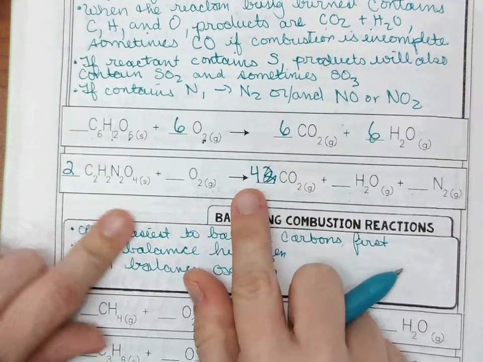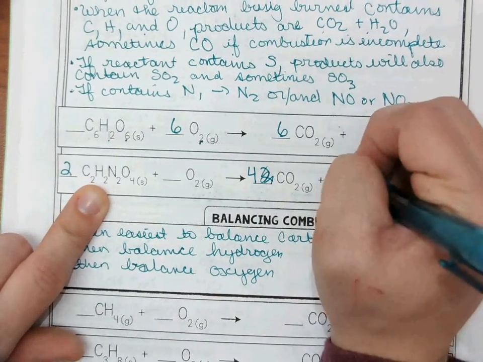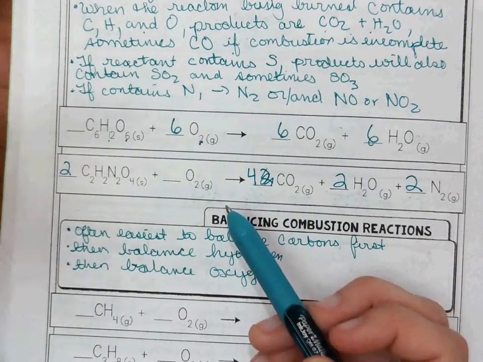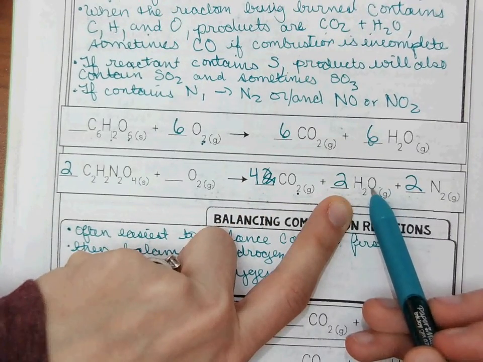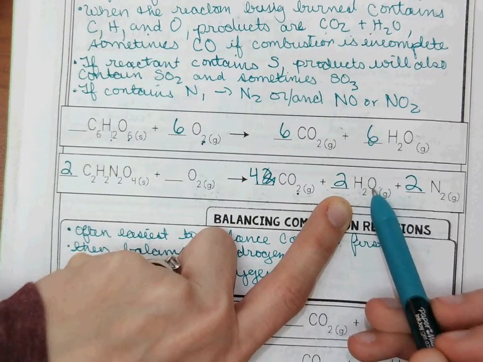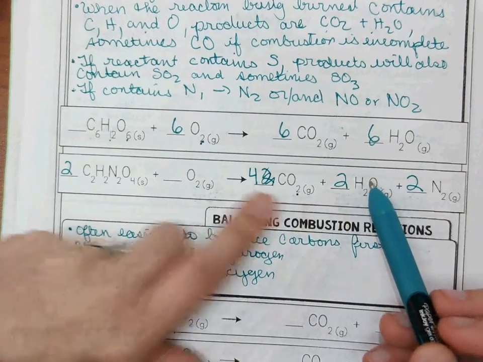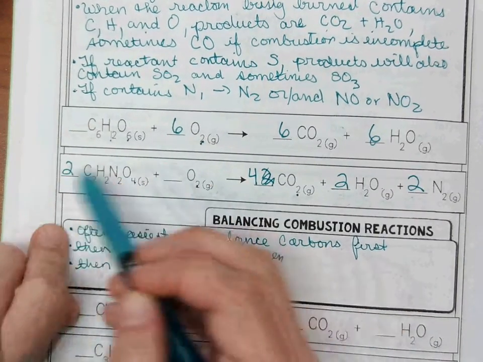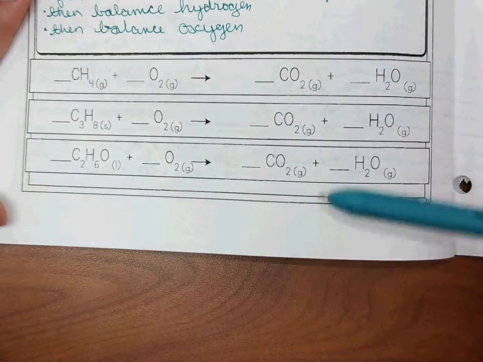I'm going to get rid of this and make this a 4. 2 times 2. So I'm going to put a 2 here. And a 2 here. Now I'm going to recount my oxygens. So sometimes I have to go back and redo this. I have 8 plus 2 is 10. Here I have 2 times 4 is 8. 8 plus 2 is 10. I'm balanced.